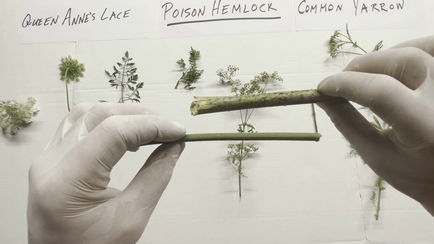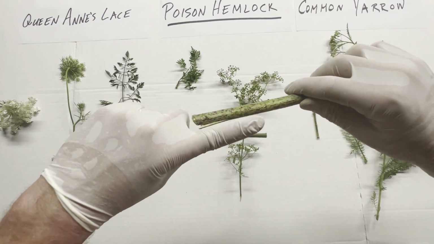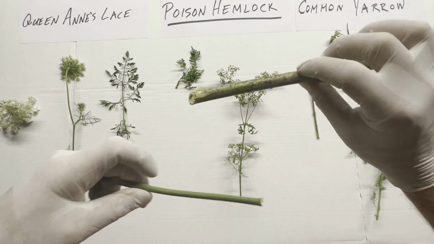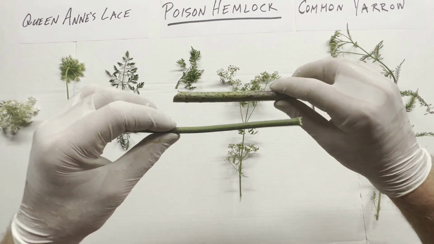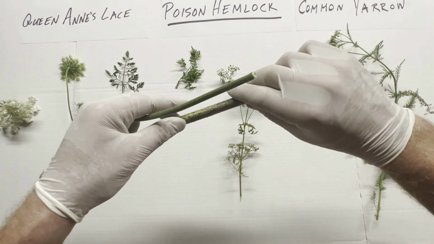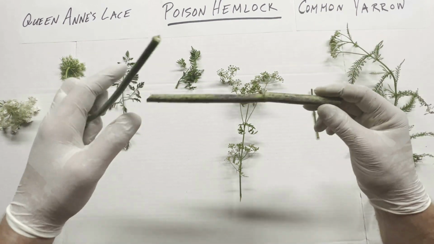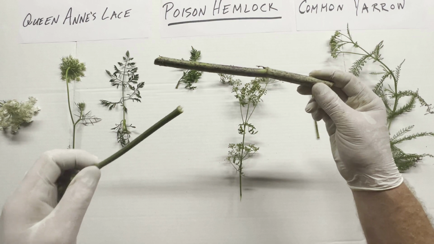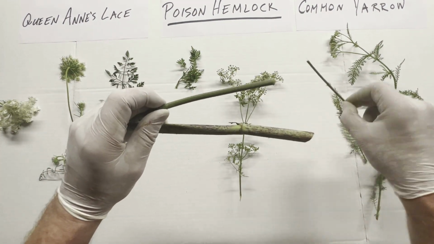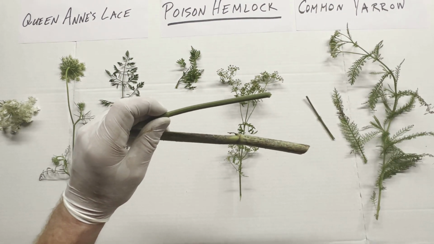Right now, you can see the poison hemlock in my right hand is much, much larger, significantly larger. It's almost the size of my finger. Some of them are the size of my finger at this point, just not the one I happen to grab. Queen Anne's lace is maybe a fourth the width of my finger, versus poison hemlock is at least half the size of my finger. So from a distance, if it's big and girthy, very likely poison hemlock. If it's not, it could be Queen Anne's lace or common yarrow. That's your first tip, size. You can see that from 10, 15, 20 feet away.